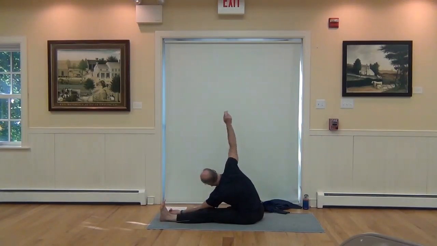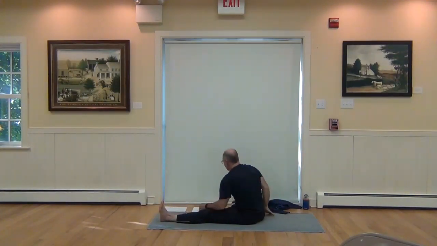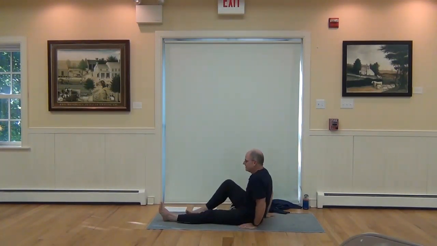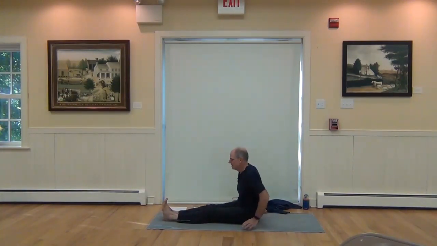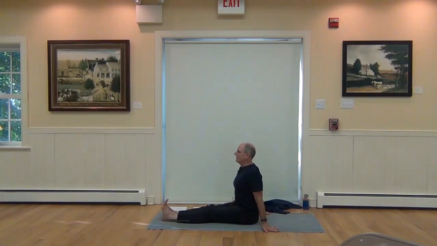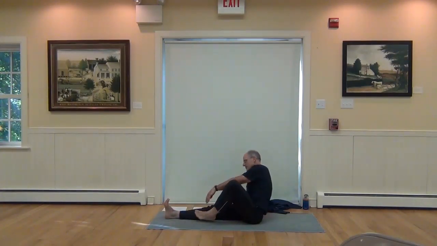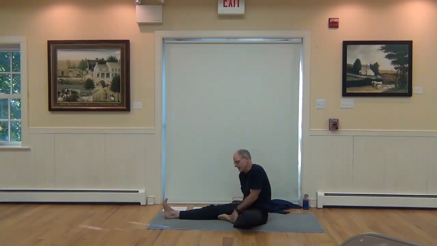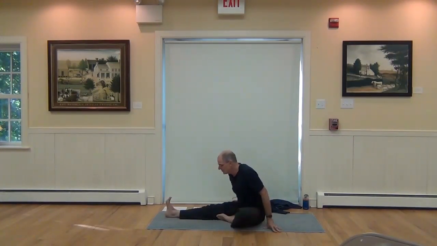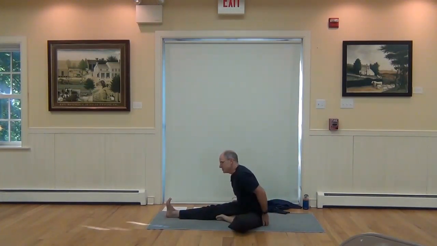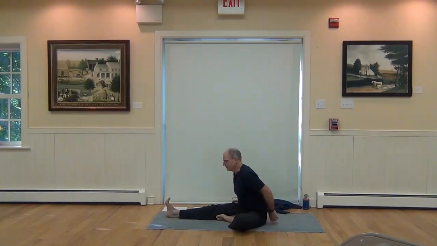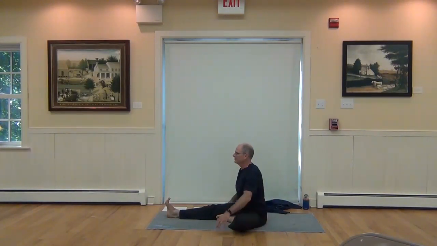Inhale, lift it up. And exhale, straighten the right leg. Inhale to a straight spine. And exhale, bend the left knee. Bring the left foot into the right thigh. Move the sitting bones back and apart. Draw the lower back in.